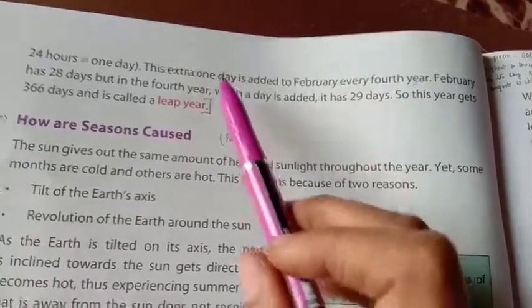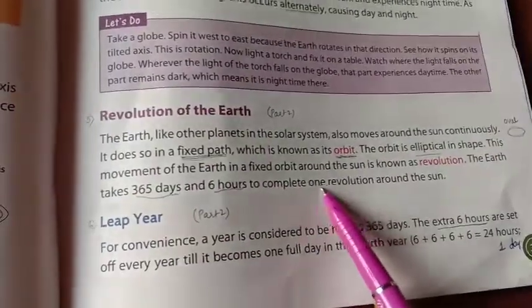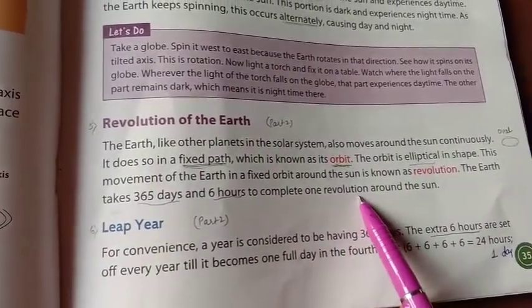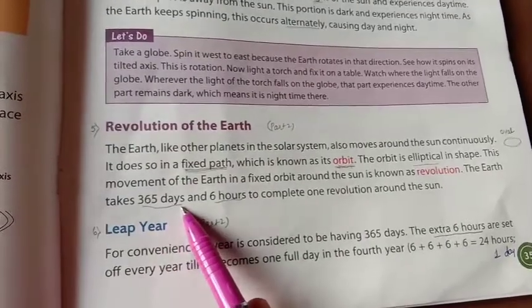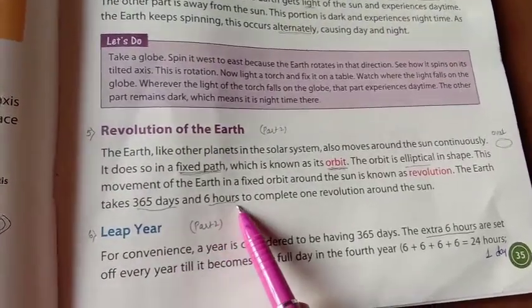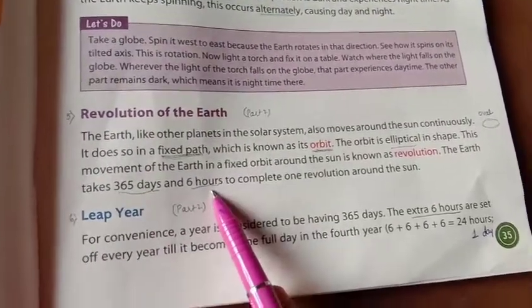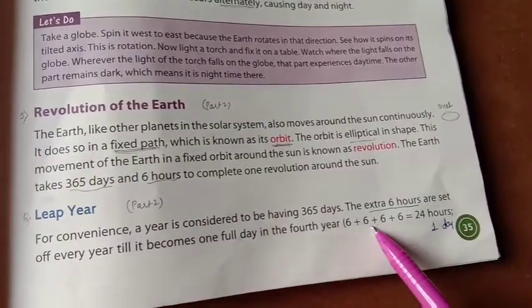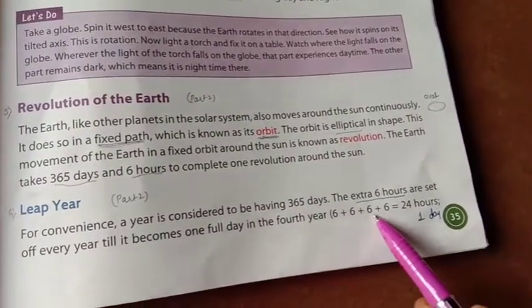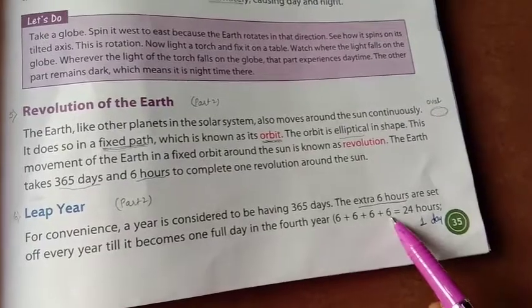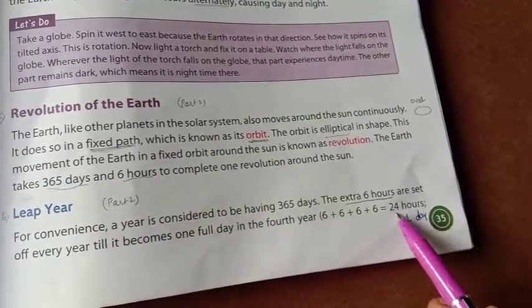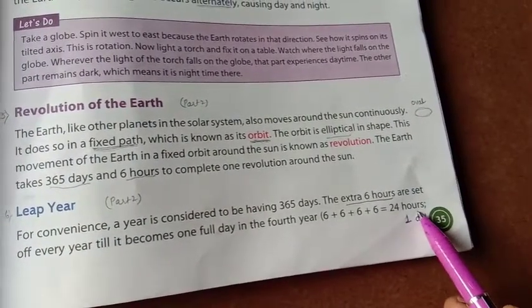And where did this one day come from? Because to complete one revolution around the sun, the earth takes 365 days plus 6 hours. This 6 hours has been accumulated, and this adding up has counted up to 24 hours.